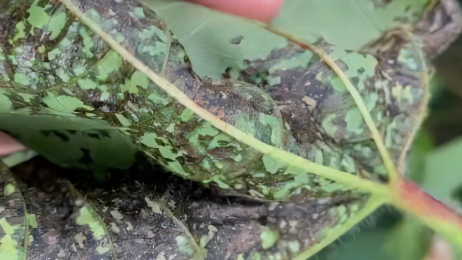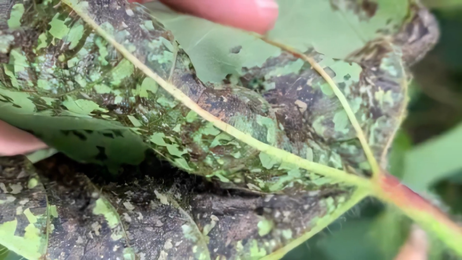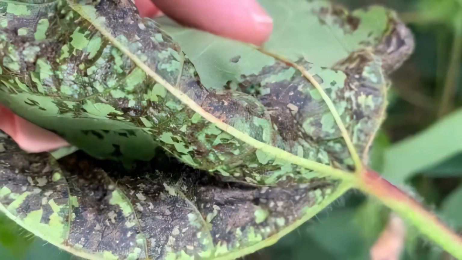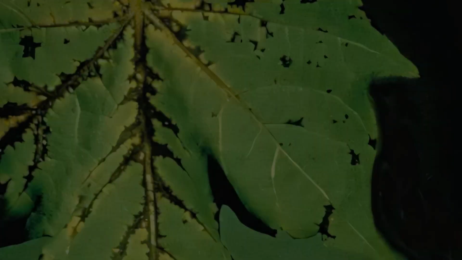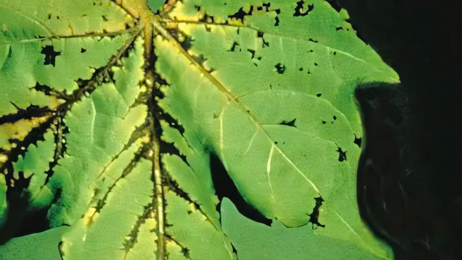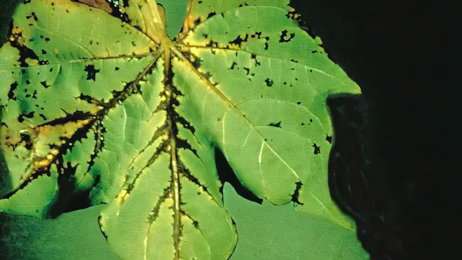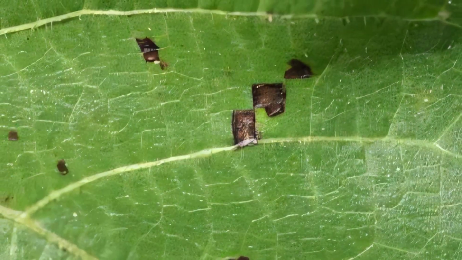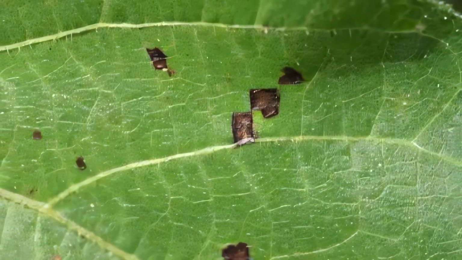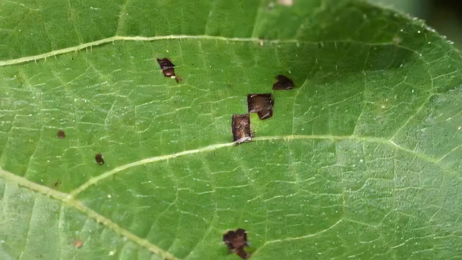Small changes in a cotton plant can sometimes be the first warning sign of a serious disease. This condition is commonly associated with the bacterium Xanthomonas citri subsp. malvacearum, the causal agent of bacterial blight of cotton. The disease can affect leaves, stems, and cotton bolls.